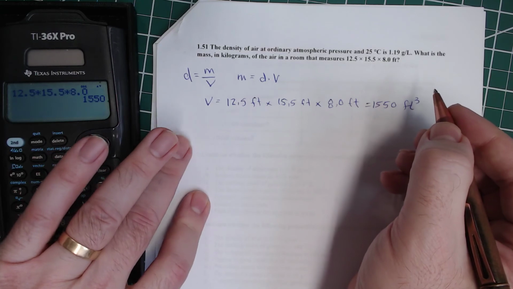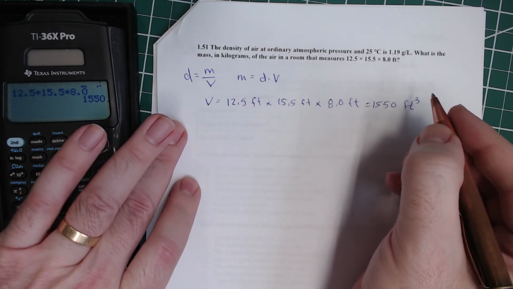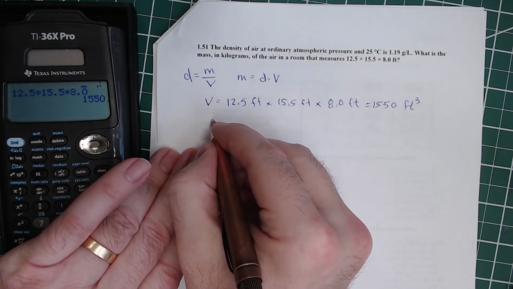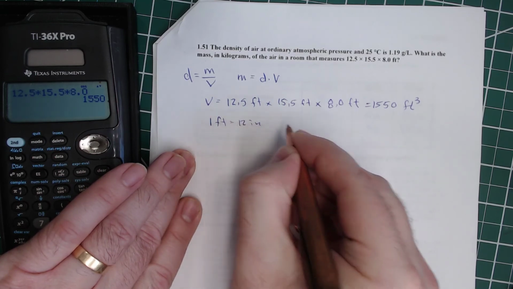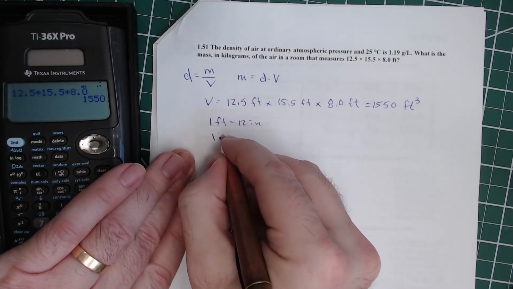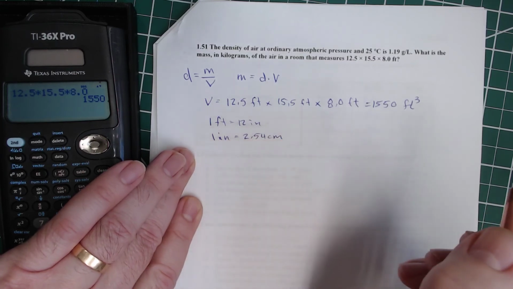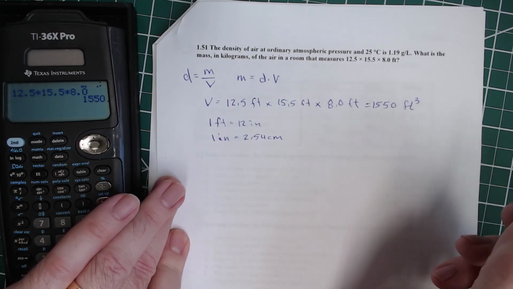There are a couple of different approaches that you can take for this, but from our previous work, we know that 1 foot is equal to 12 inches, and that 1 inch is equal to 2.54 centimeters. Those are both conversion factors that we had.